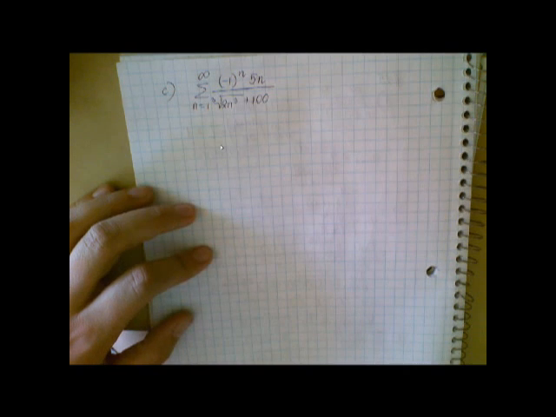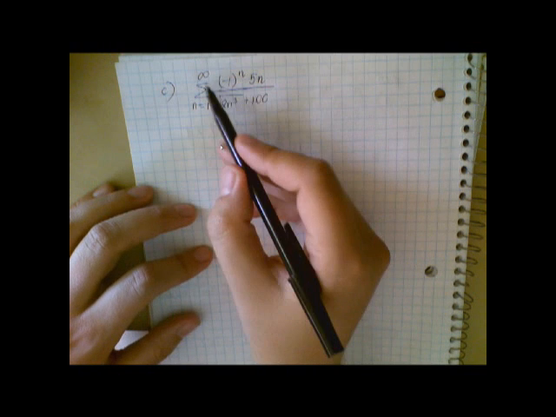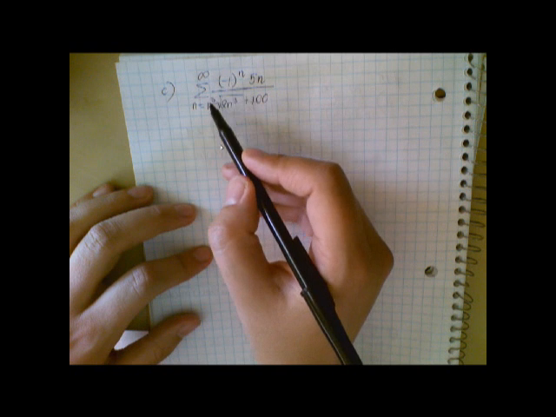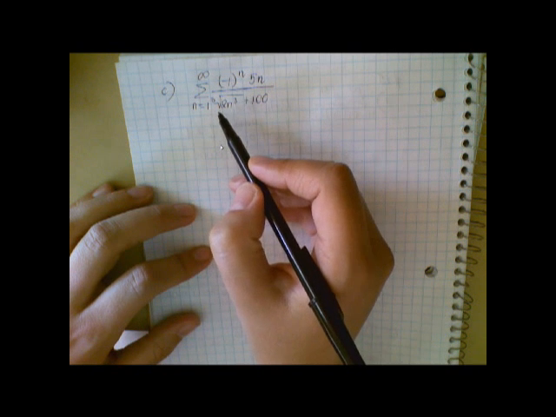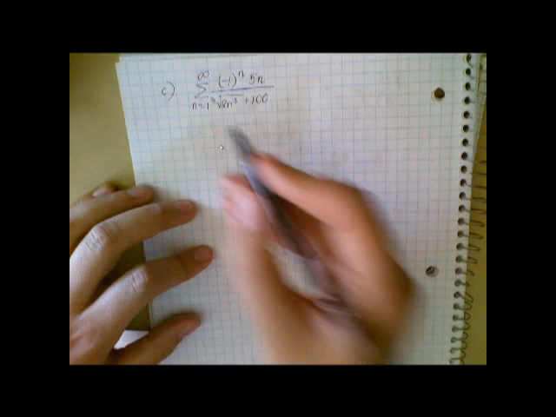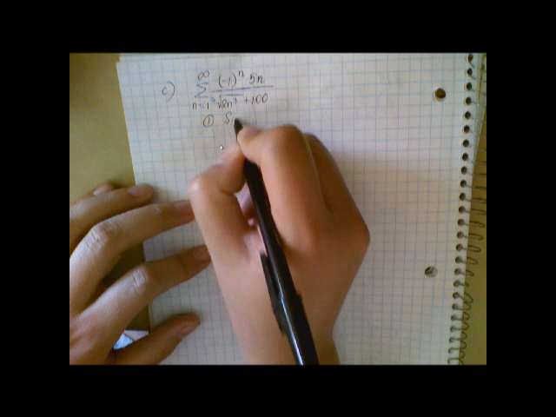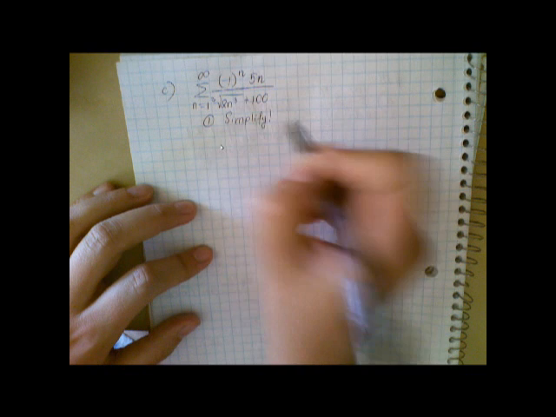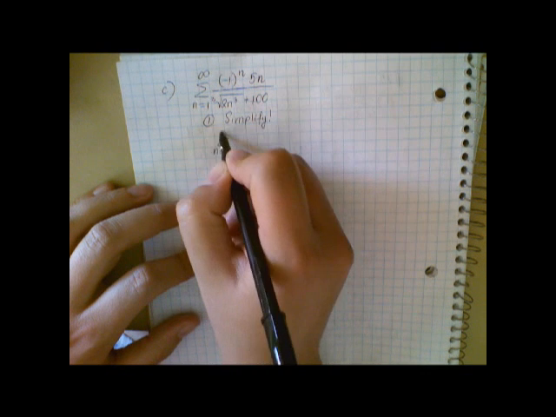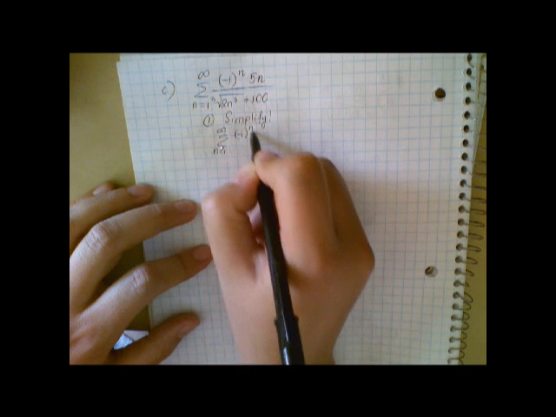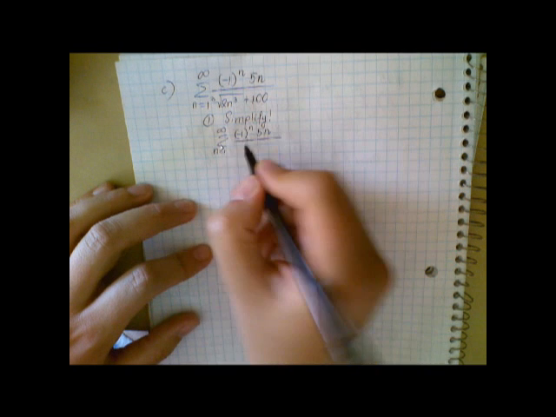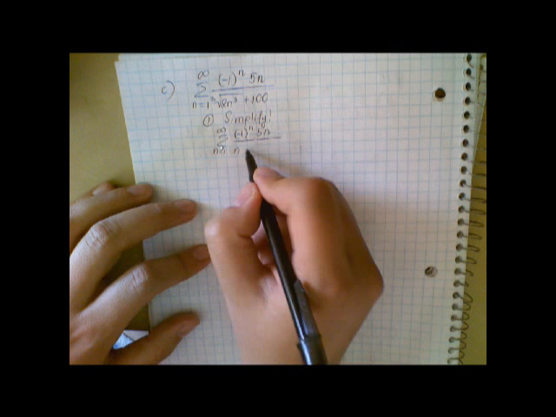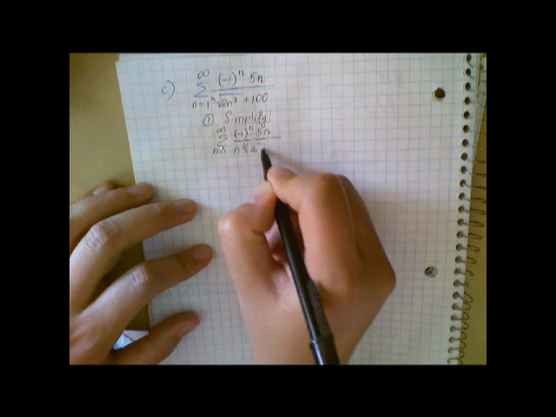As you can see, this is an alternating series, and also we have a radical which can be simplified. So step 1 is simplify the radical. The series now becomes negative 1 to the n times 5n all over n times the cube root of 2 plus 100, because the cube root of n cubed is simply n.